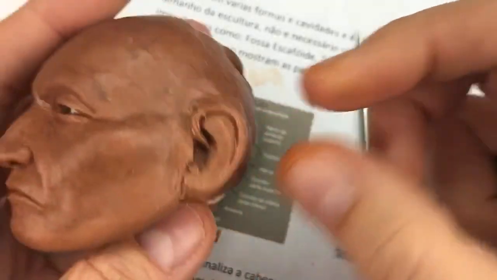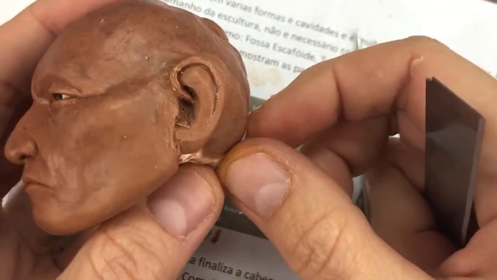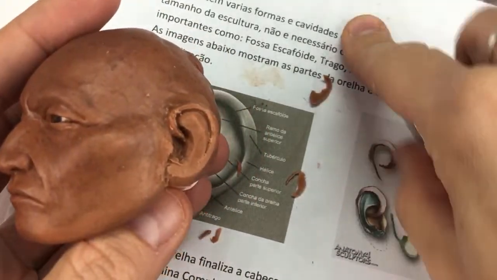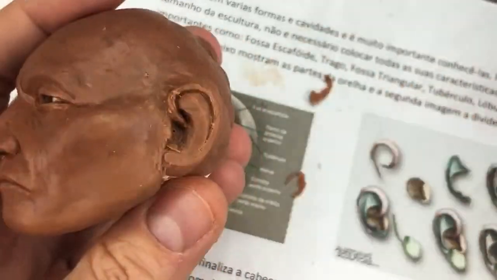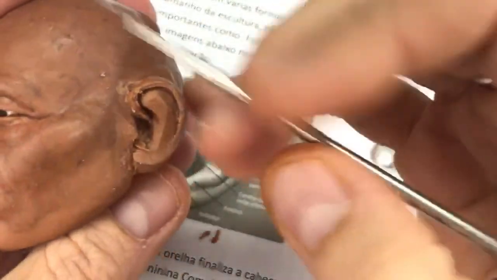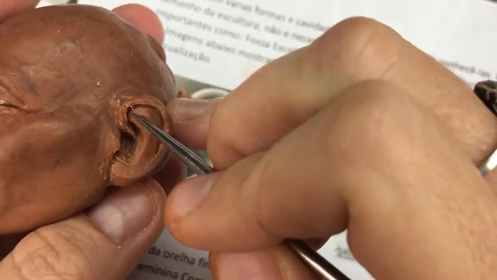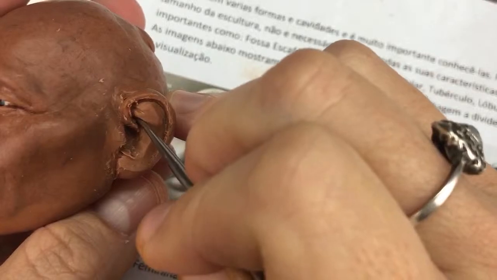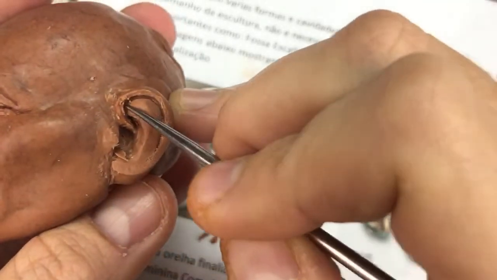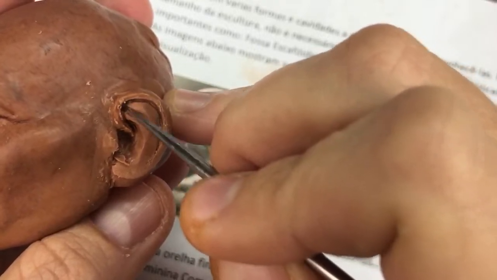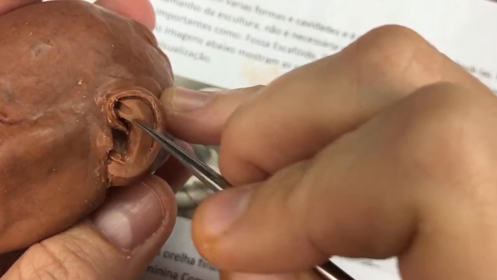All right. So there it is. We have pretty much all the shapes. Now we're going to do the triangular fossa. I think that's the name in English too. Triangular fossa. That is right here. You dig in right over this, the shell that you start here. It's good if you take a look at the anatomy of the ear so you actually know all these shapes and you know what you're doing.